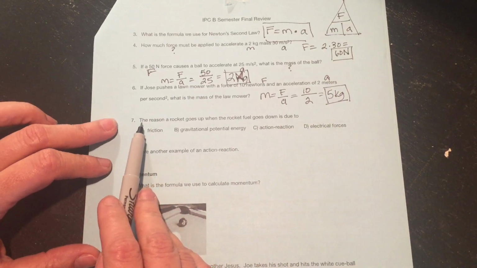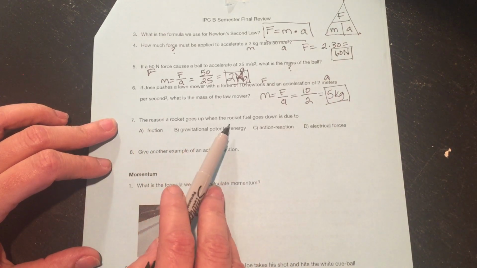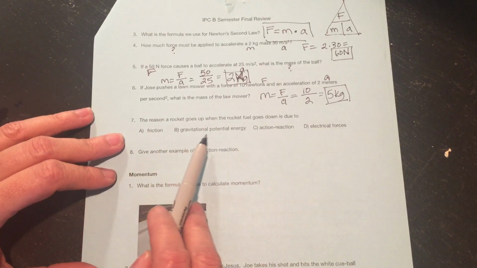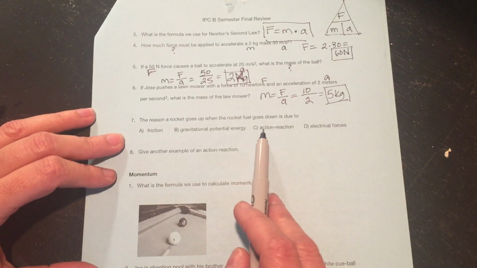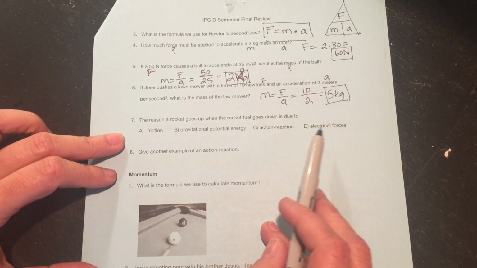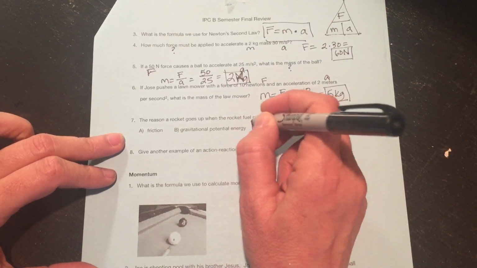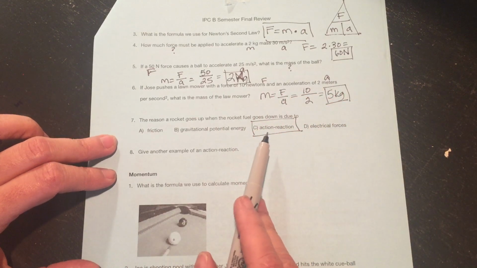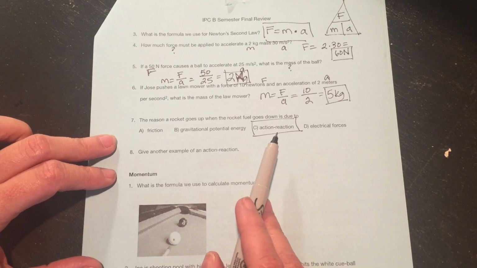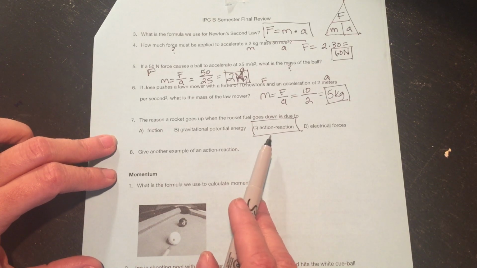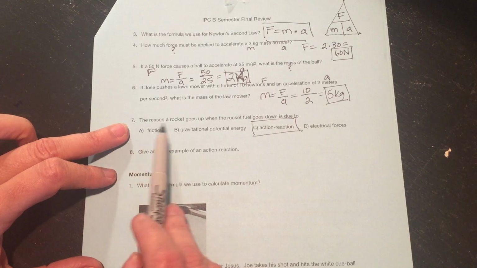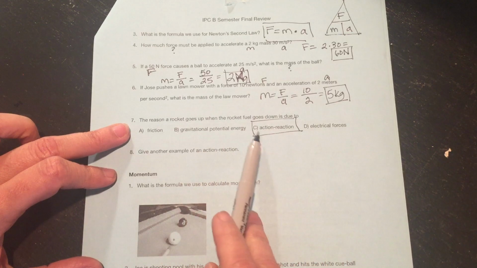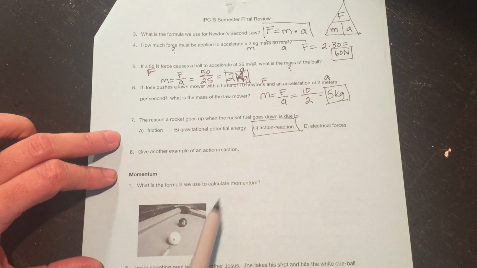Okay. Number 7, the reason a rocket goes up when the rocket fuel goes down is due to A, friction, B, gravitational potential energy, C, action-reaction, or D, electrical forces. We know that that is an action-reaction force, which is Newton's third law. No, you do not need to know which is his first and which is his second and which is his third. But you will need to know that the reason something goes one way when something else is pushing the other way is an action-reaction force.